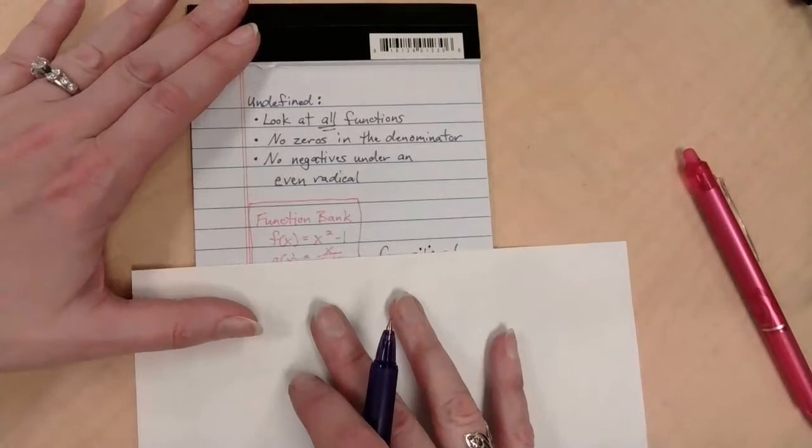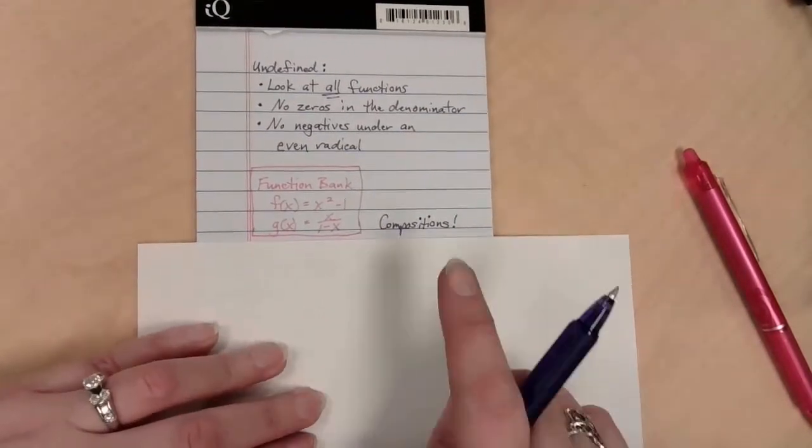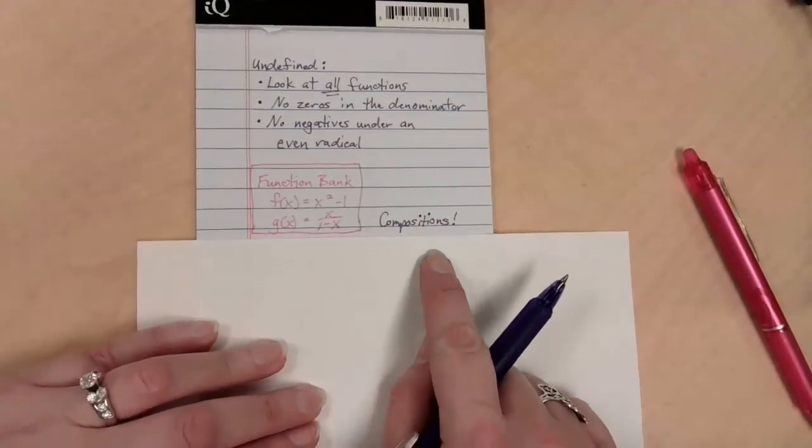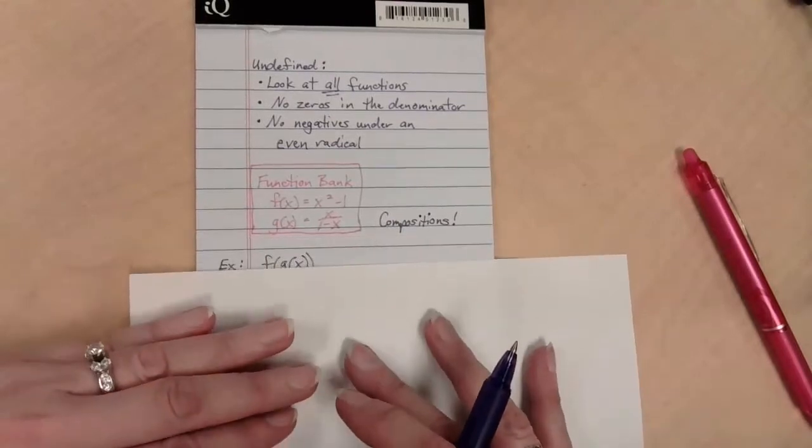All right, another function bank. Why? Because, as promised, we did adding, subtracting, multiplying, dividing. Now let's look at compositions, shall we? All right, so this is not like English. We're not writing any essays here. What does this mean?